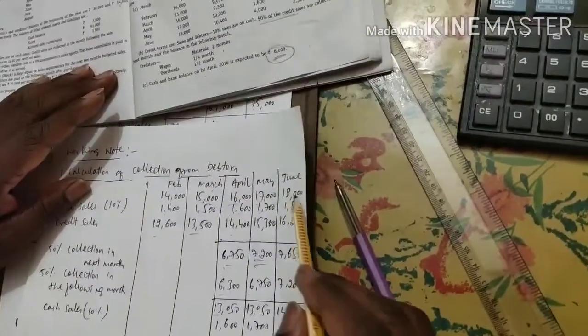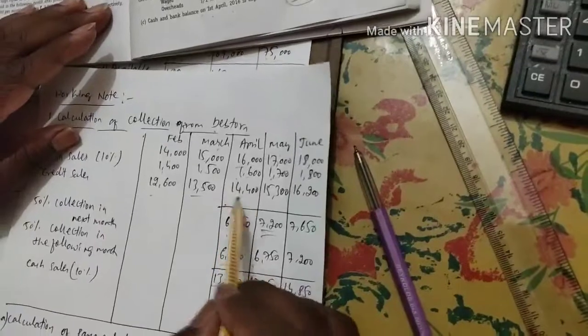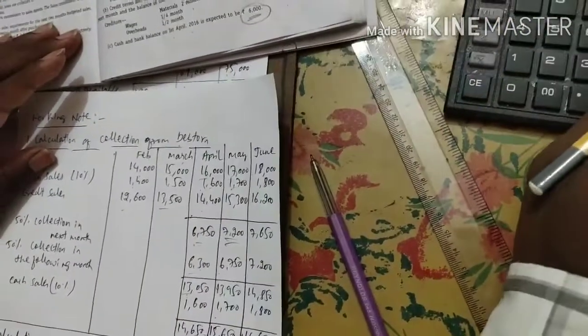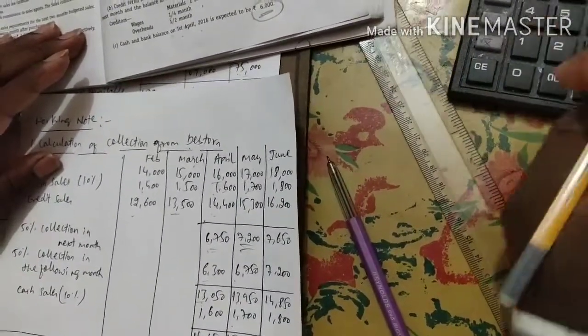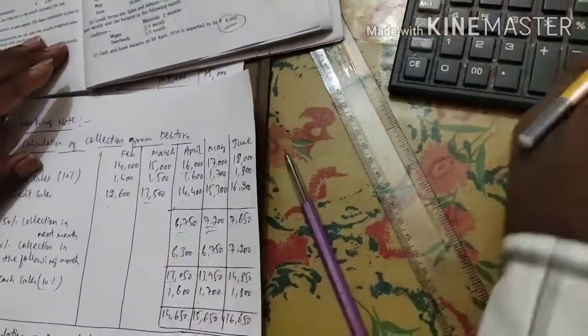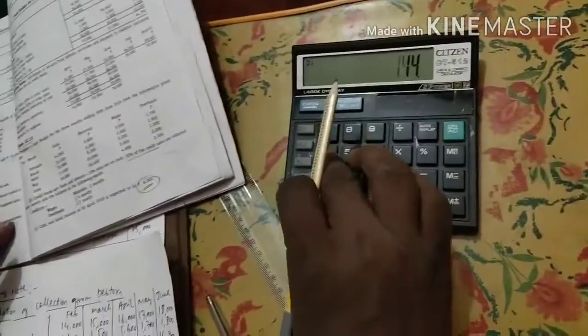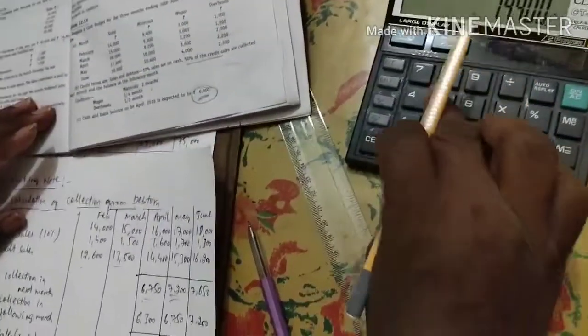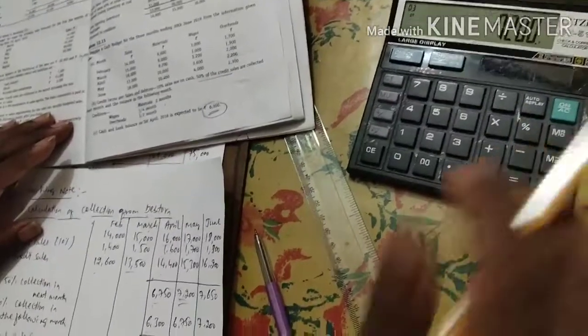Next for the month of June. What I sell in the month of May, I will receive in the month of June. So how much? 15,300 into 50%, 7,650, plus again the April amount I will receive in the month of June. How much? 50%, which is nothing but 7,200.